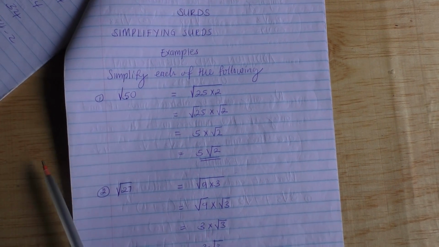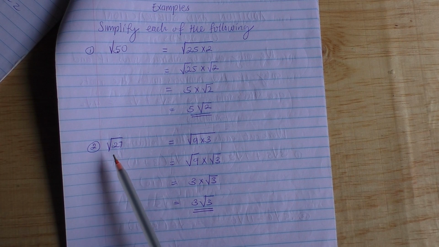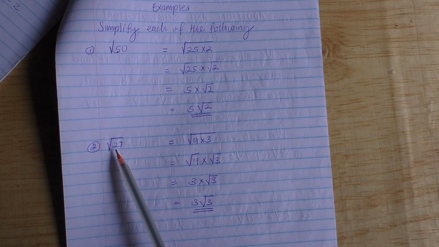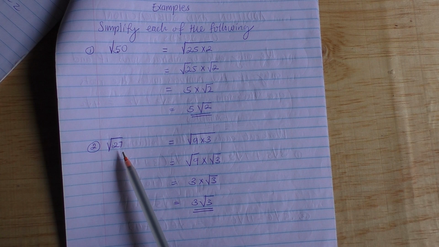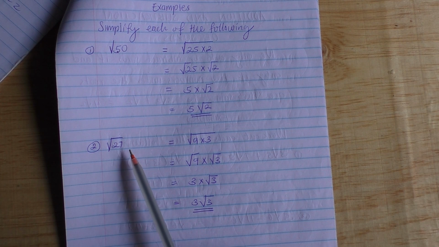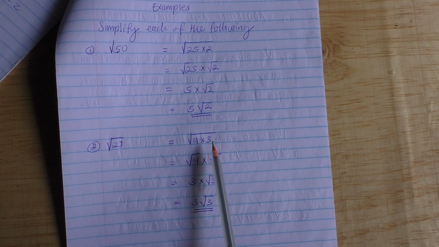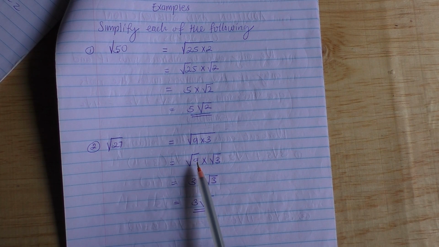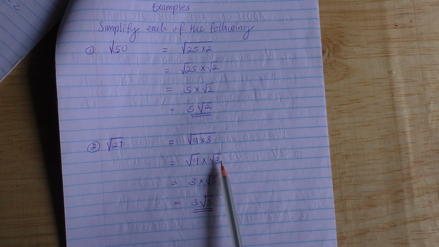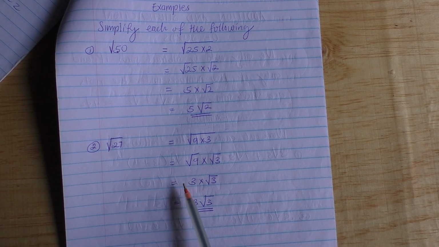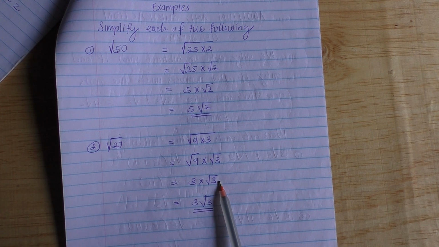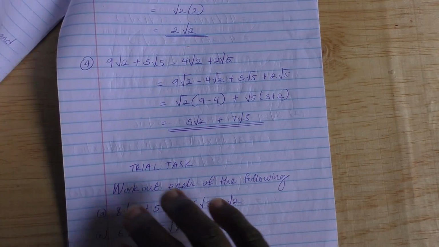Then we come to our second number, that is root 27. Still we do the same. We look for factors of 27, but one must be a square number, which is 9 and 3. So we separate the two. We get root 9 times root 3. Root 9 is 3, times root 3, which gives us 3 root 3. So that is how we simplify surds.